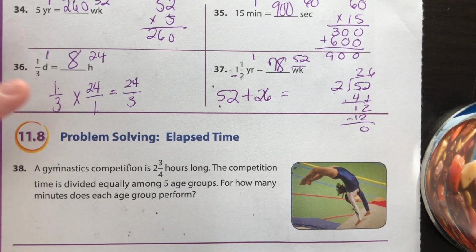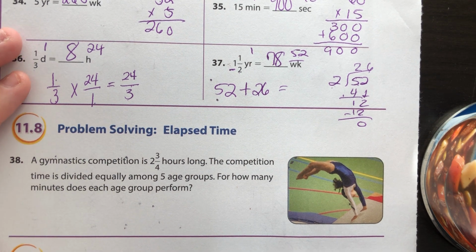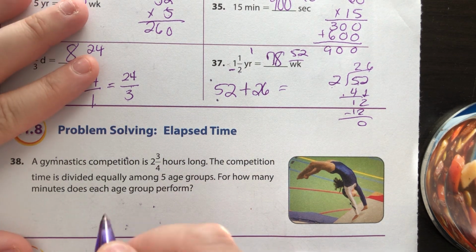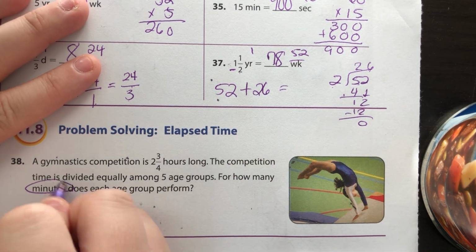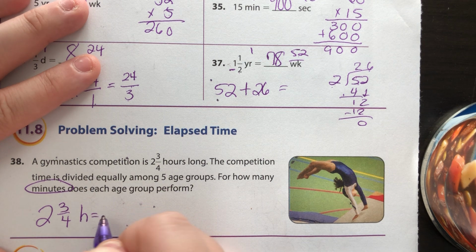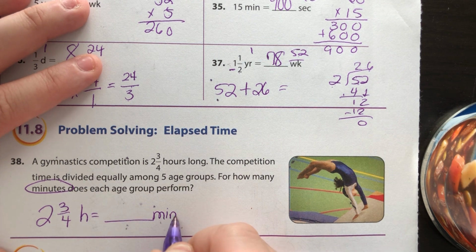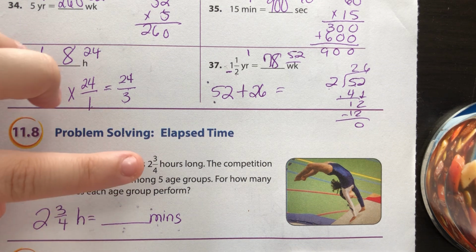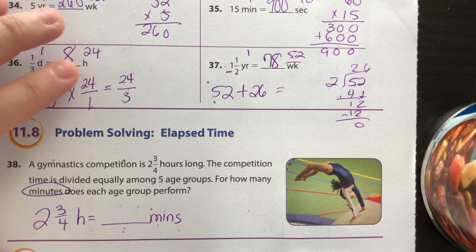A gymnastics competition is 2 3/4 of an hour long. The competition time is divided equally among 5 age groups. For how many minutes does each age group perform? So I need to, they say for how many minutes. So I'm going to have to turn 2 3/4 of an hour into minutes first in order to figure this out. And then however many minutes there is, divide them equally among the 5 age groups.